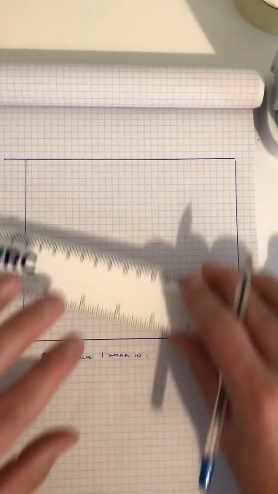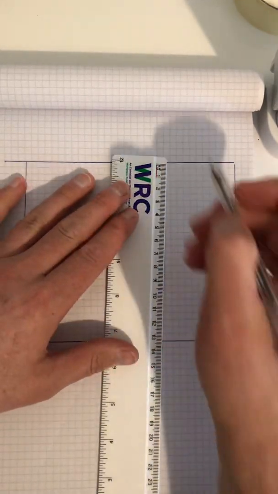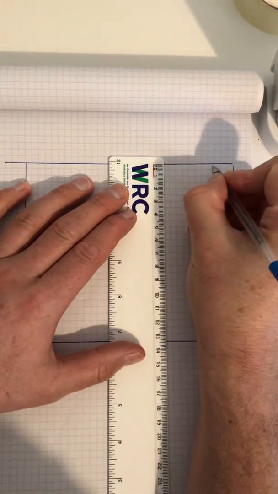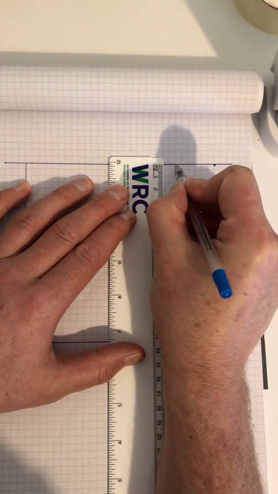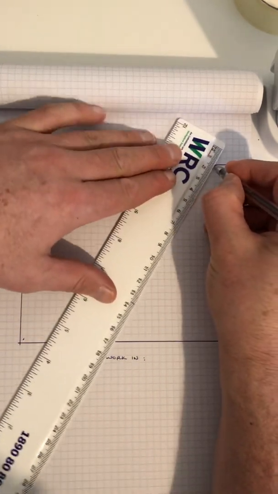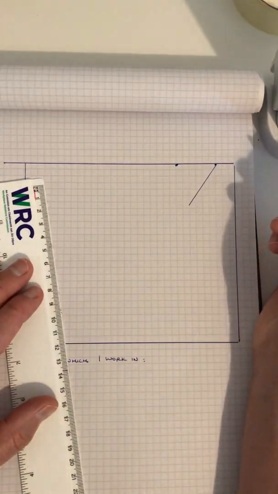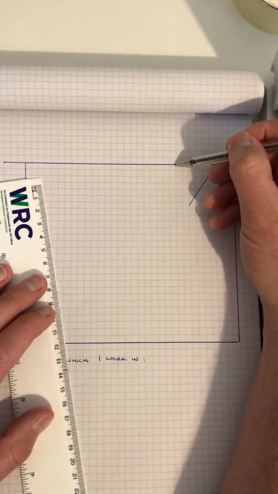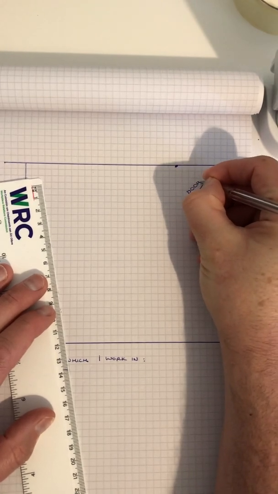So in my room then, the door starts here, and the door then is like this. Okay, so I'm going to draw a little door. The door will open like so. So that's the door.